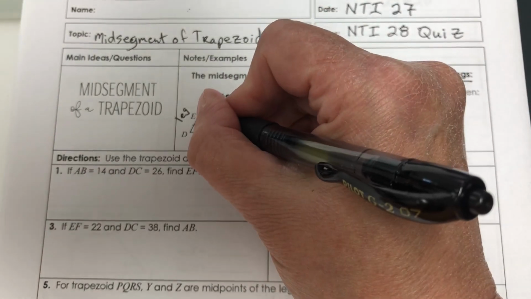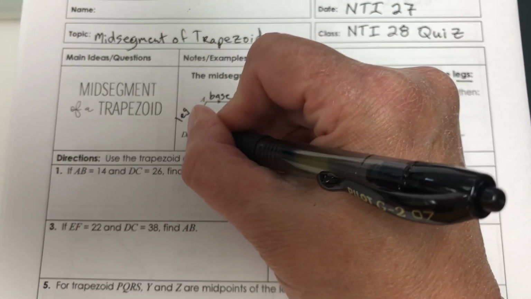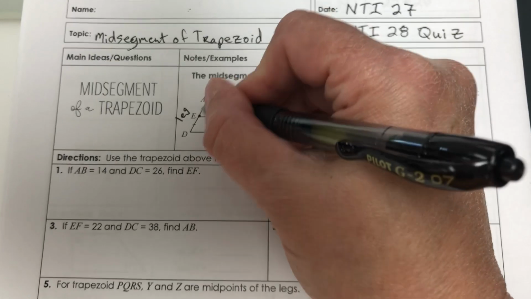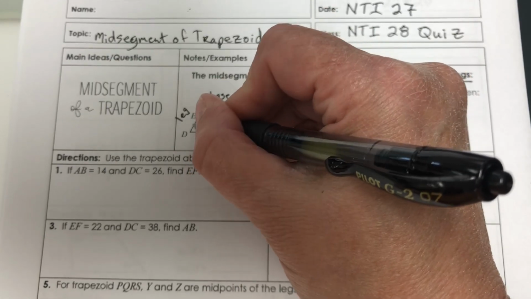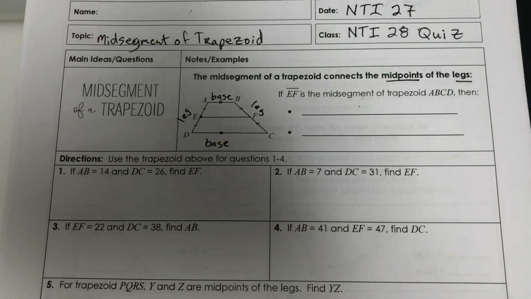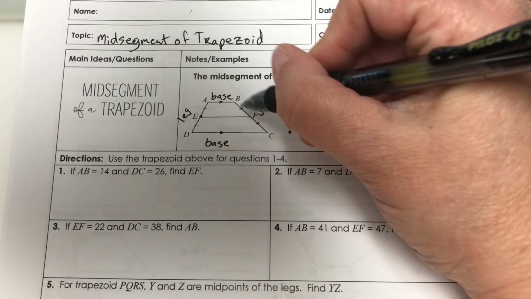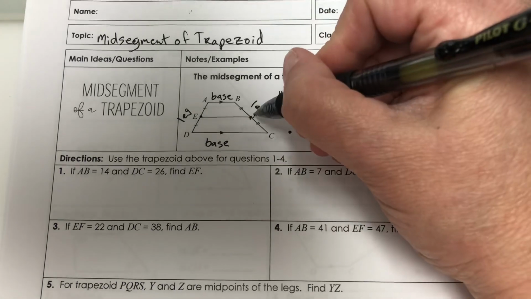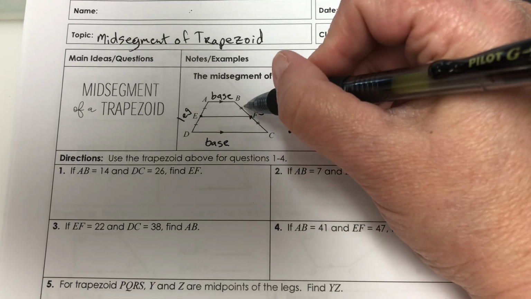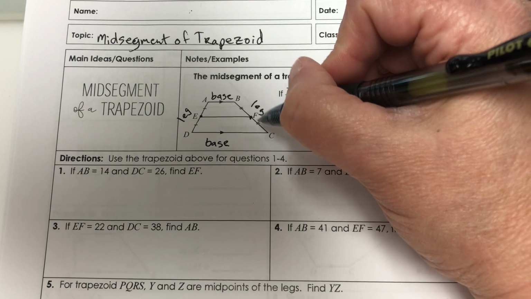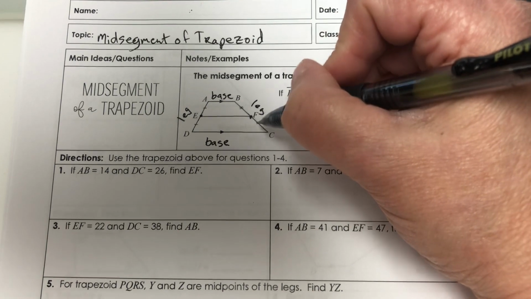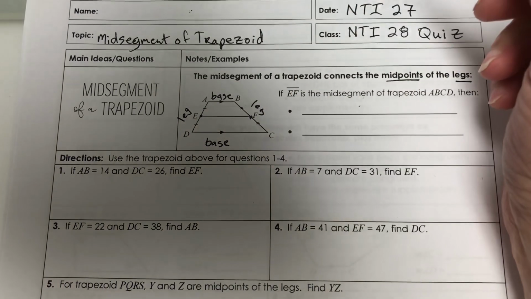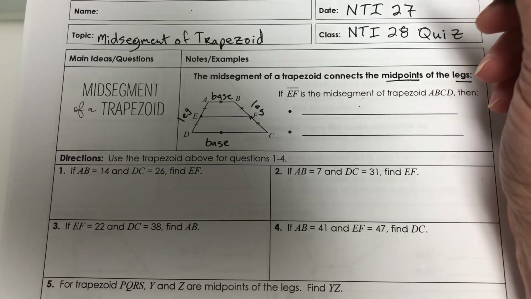So E is the midpoint of AD. How do we know that? Because it divides AD into two congruent parts. We have tick marks there. F is the midpoint of BC. How do we know that? F is dividing BC into two congruent parts. We have double ticks over here. Note this is not an isosceles trapezoid, so this works for any trapezoid.